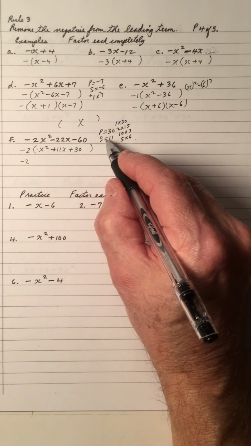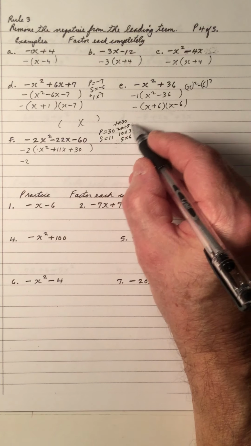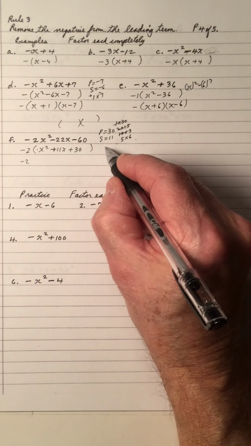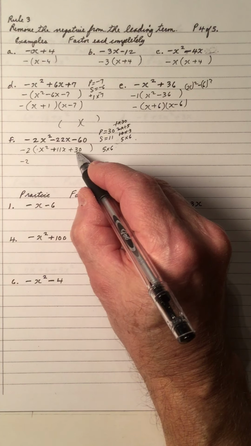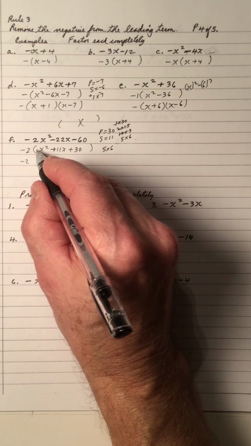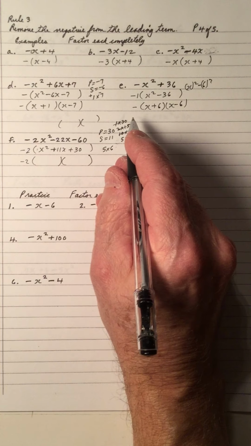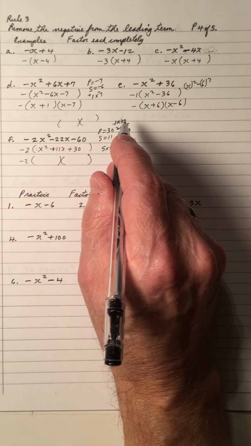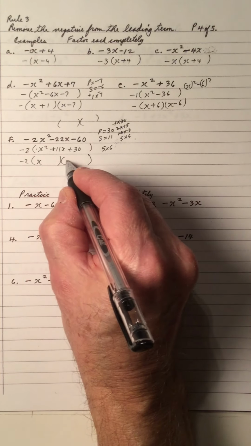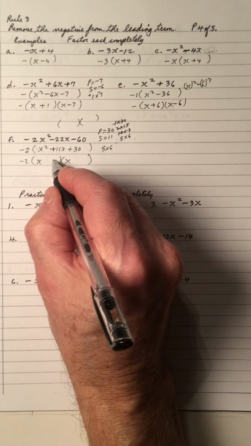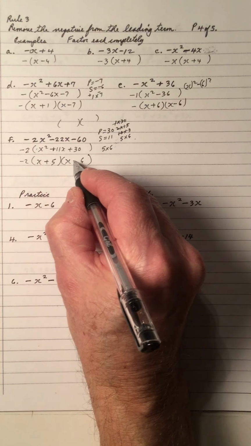So what factors of 30 will give you 11? No, no, no. 5 and 6 will give you 11. Multiply 30, add 11. And because there's a 1 here, that means you just have the 2 brackets. You don't have to do what we call grouping. So this is an x and an x, and the factors are 5 and 6, and it's a plus 5 and a plus 6.